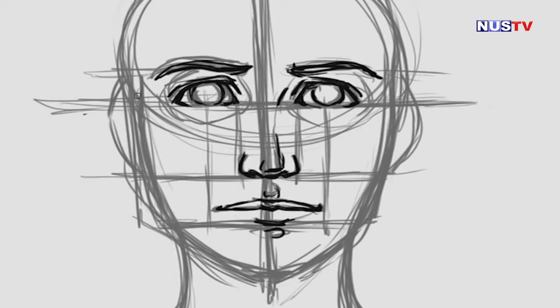Now, the edge of the face is usually about half the width of the eye away from the eye. So again, that varies a lot too. Some people have very thick set faces, some people have very, very thin faces, so it's hard to say.